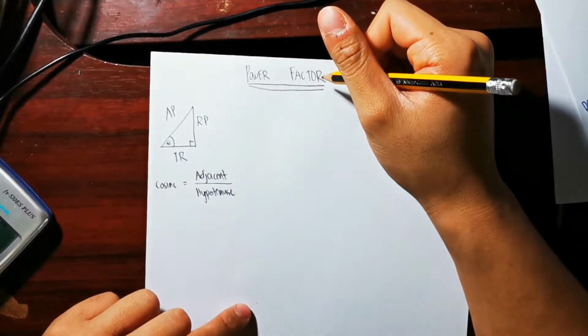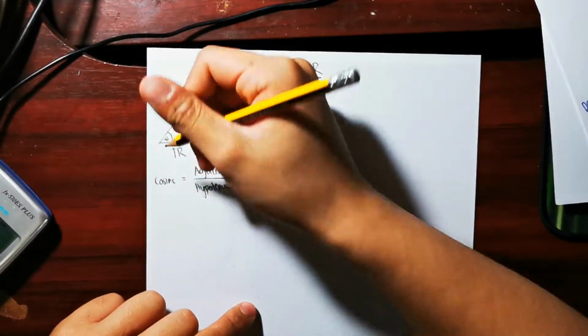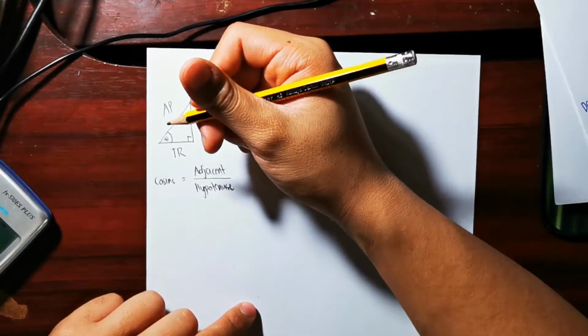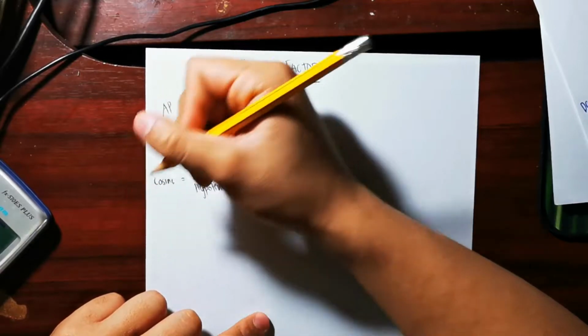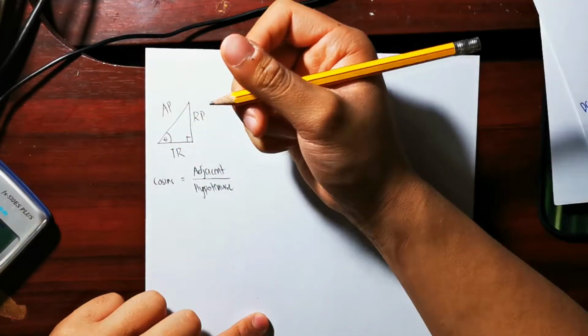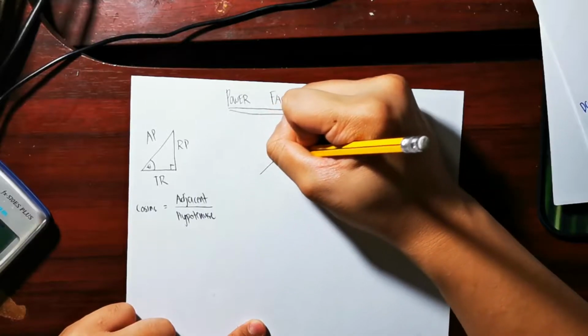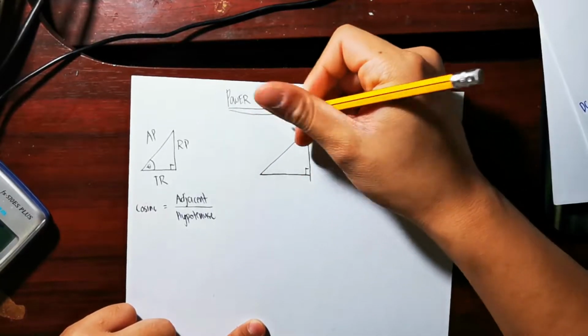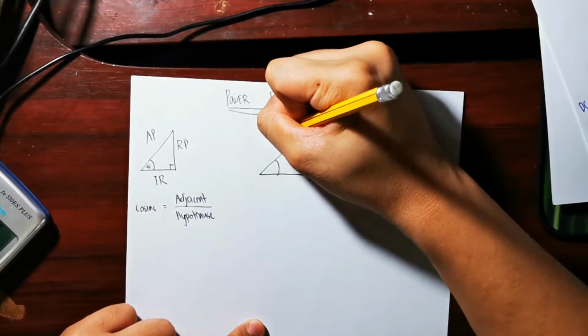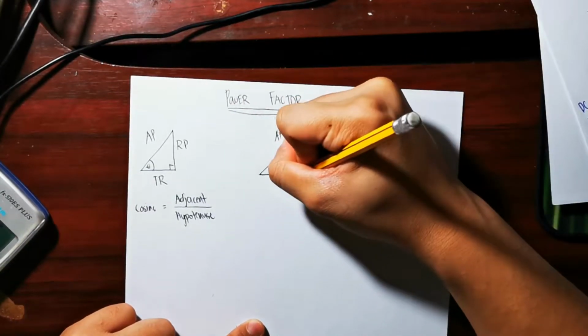Which in this case of power factor, this is our right triangle. Here's our apparent power, reactive power, and the true power.